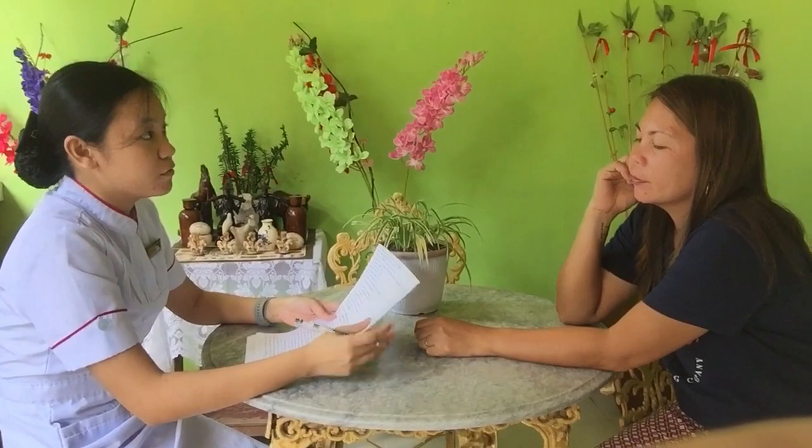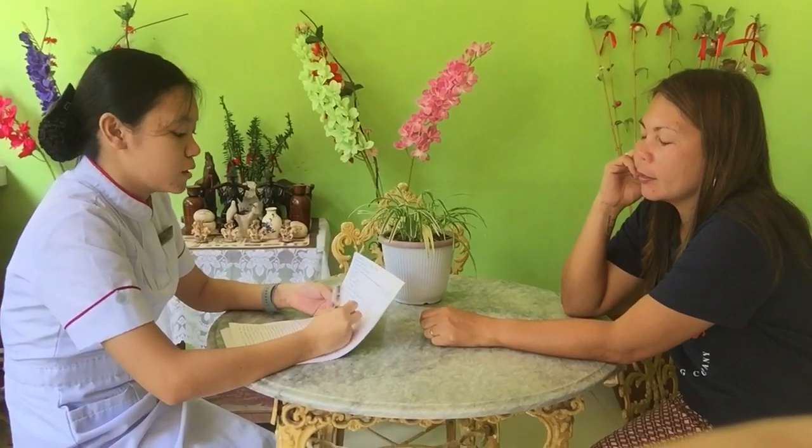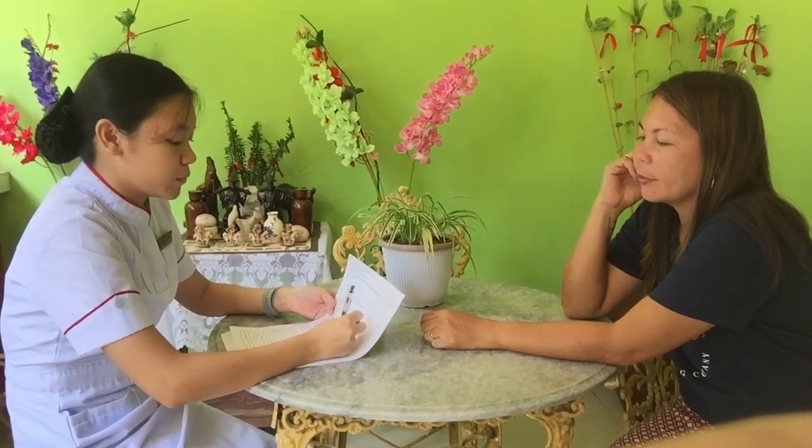Do you take other vitamins and supplements? Vitamins. Okay, how about herbal medicines? Okay, good. So are you still up to date with your vaccines and immunizations? Vaccine. What kind of vaccine? Pfizer. Okay, any allergies to food or medications?